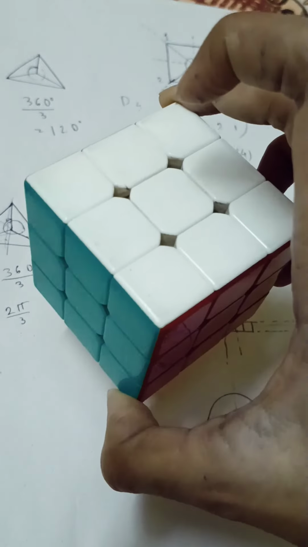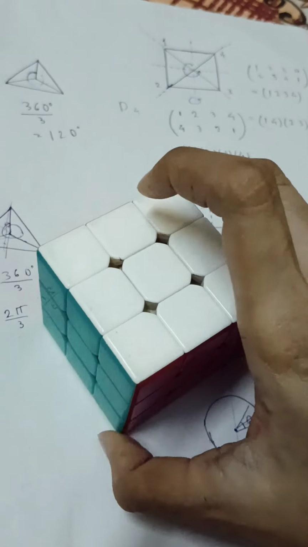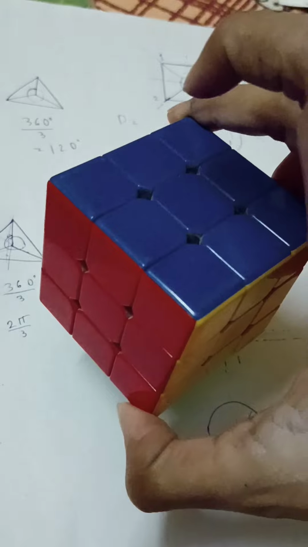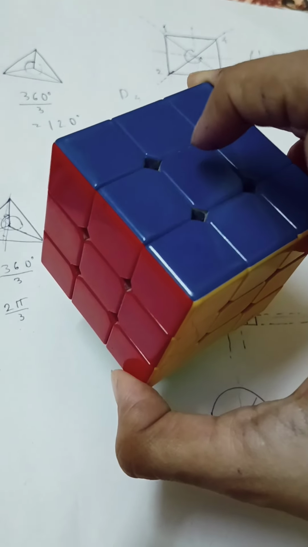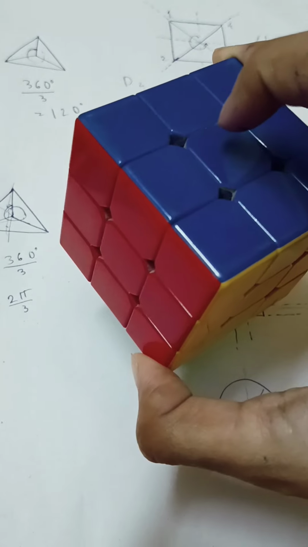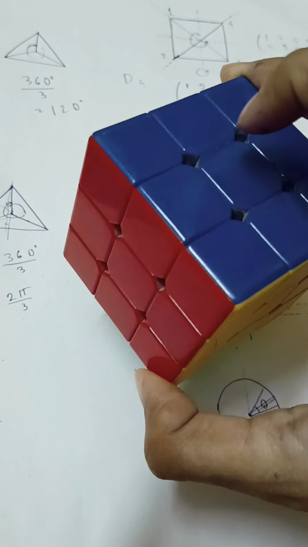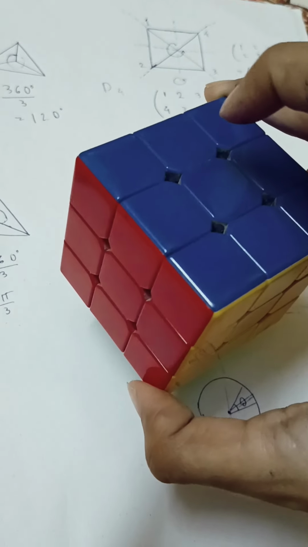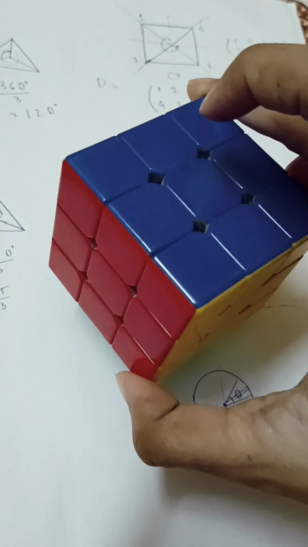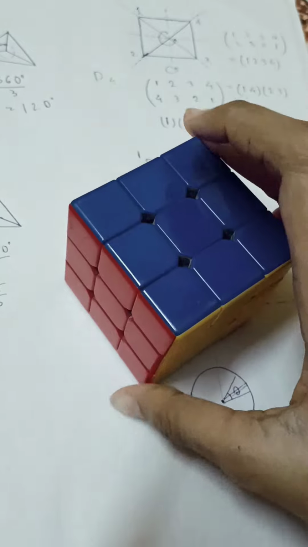Rotate it once, rotate it twice, and rotate it thrice. It will become the previous one, and it comes to the initial stage, right? So about each diagonal you can rotate it thrice to reach the identity element.